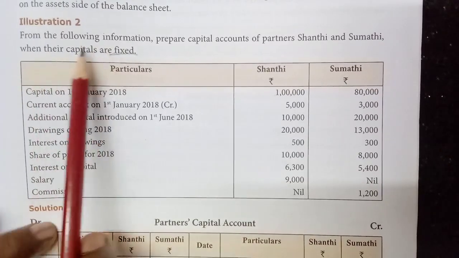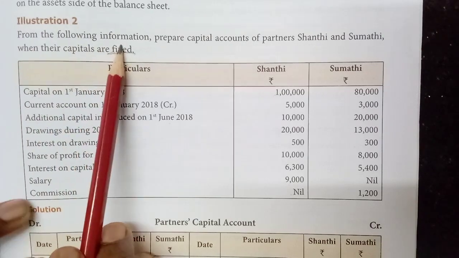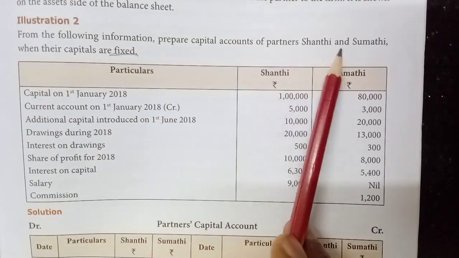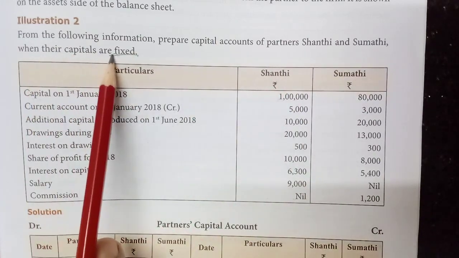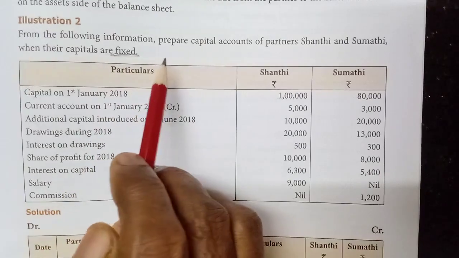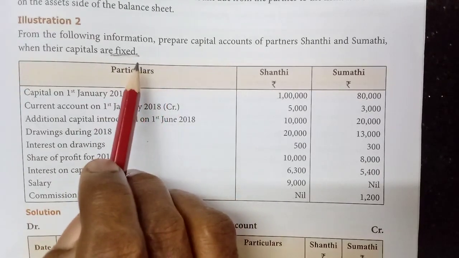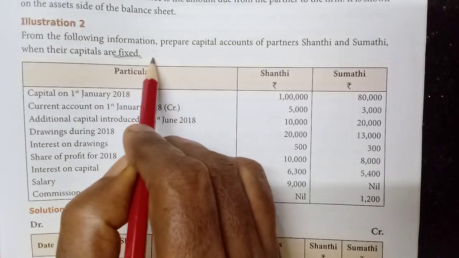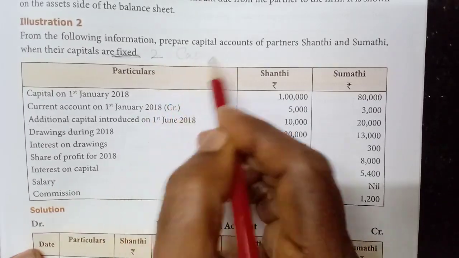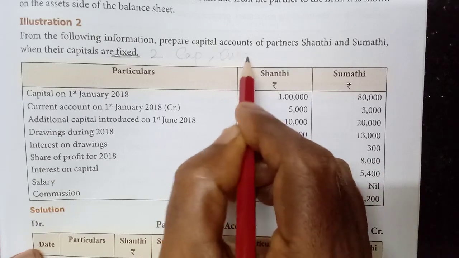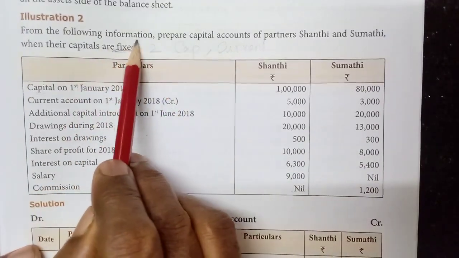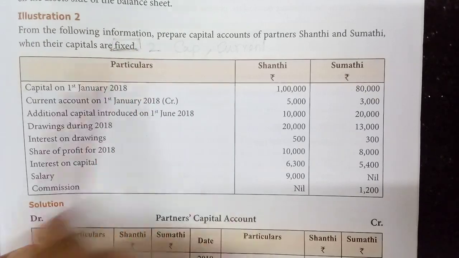See this illustration. From the following information, prepare capital accounts of partners Shanti and Sumati when their capitals are fixed. If you see only this word, fixed, we need to prepare two accounts. What are the two accounts? First one, capital account. The other one, current account. Okay, fix this in your mind.